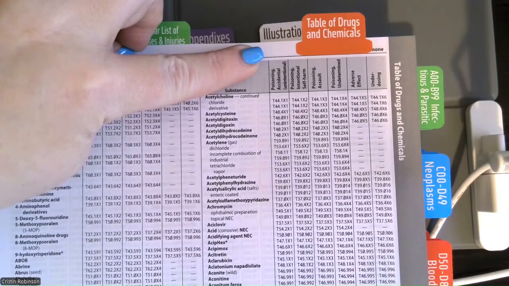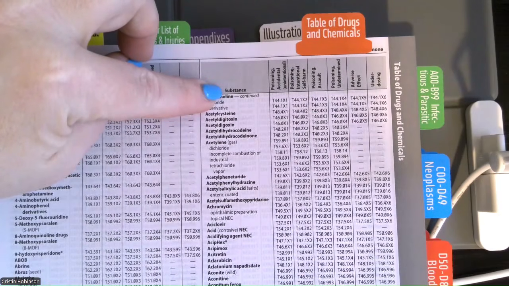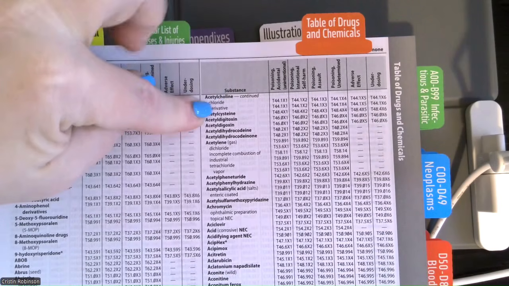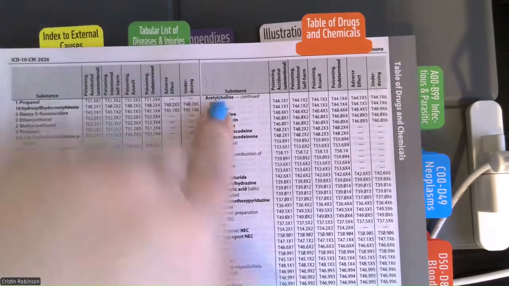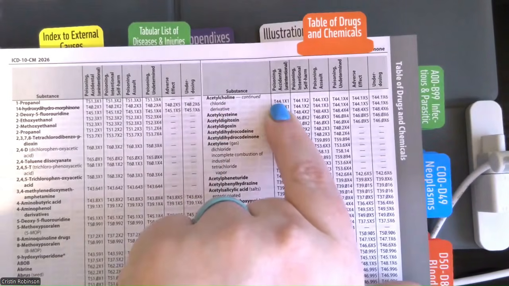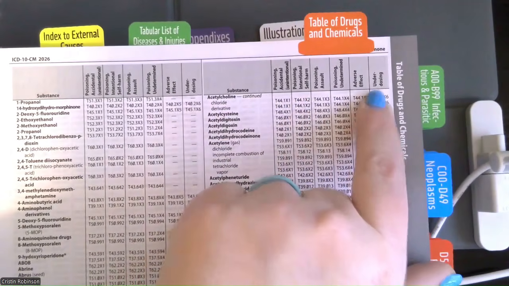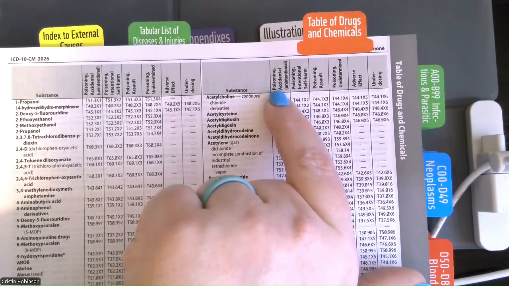Next, we are looking at the table of drugs and chemicals. So, similar to your Neoplasm table, now we have a substance. So, this is the drug or chemical that is causing the issue. So, let's say, for instance, for acetylcholine, you have chloride. So, if you go across your row, you have multiple codes to choose from. So just like with the Neoplasm table, you have different scenarios.